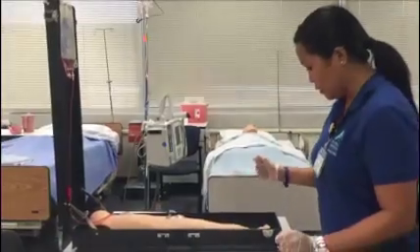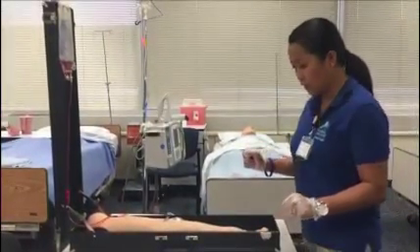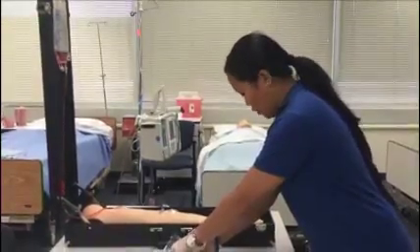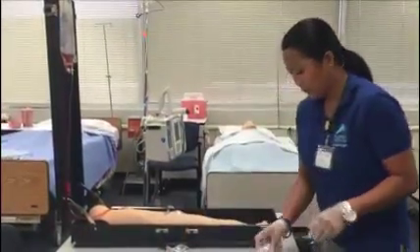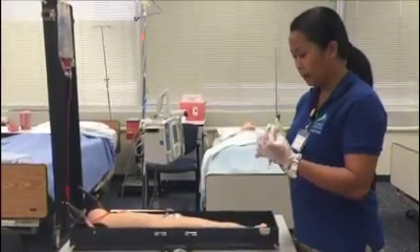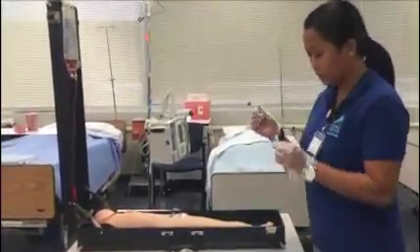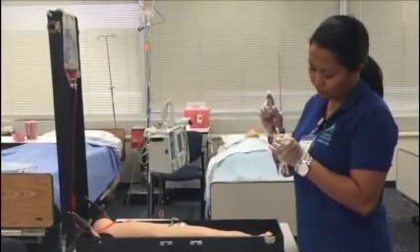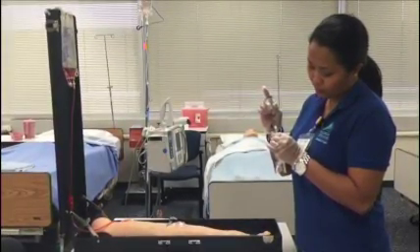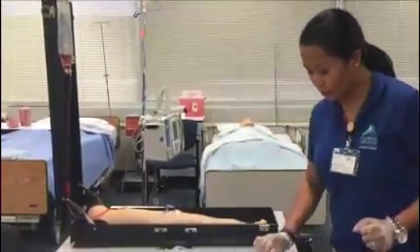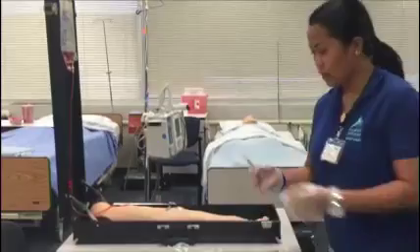I'm going to check everything. The medicine's done, and now I'm going to mix the medicine in this IV bag. All right, it is in it. I'm mixing it with the scoop method.